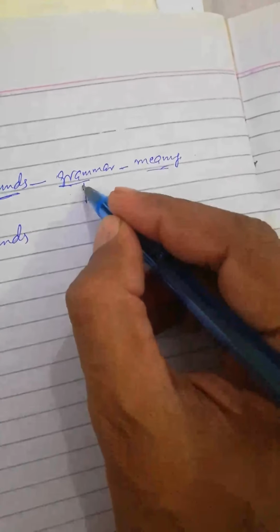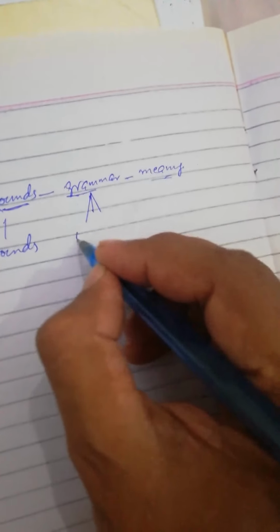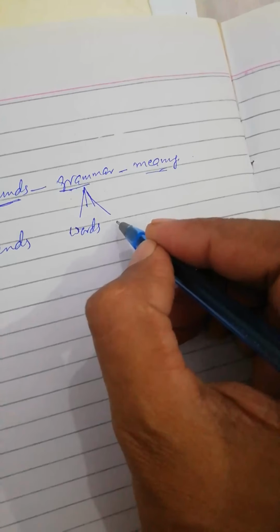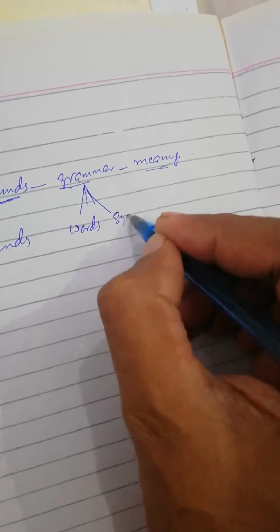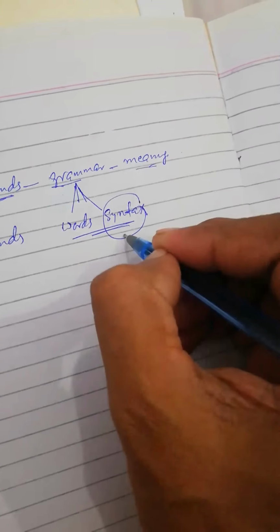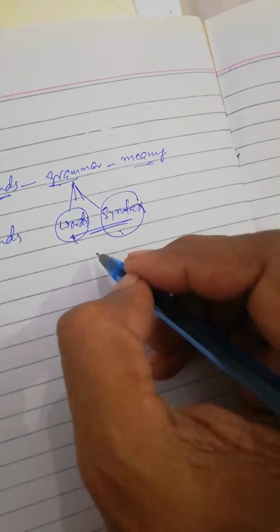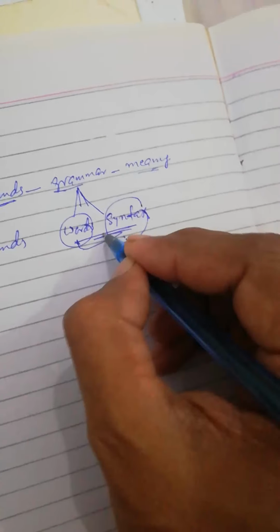Grammar consists of two components: one is words, and the second is sentence structure, or syntax. Even syntax is a combination of words. Words put together in a particular sequence give us syntax. So grammar connects sounds with meaning.